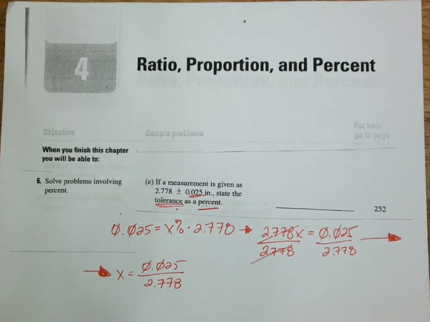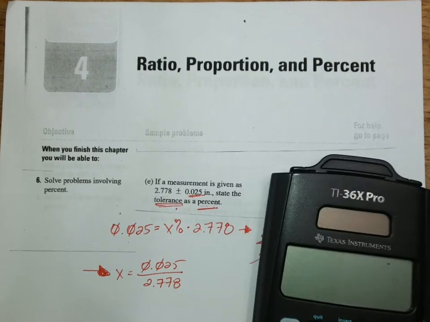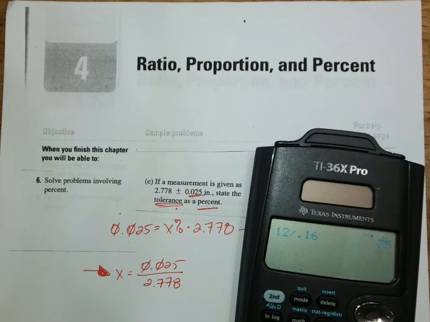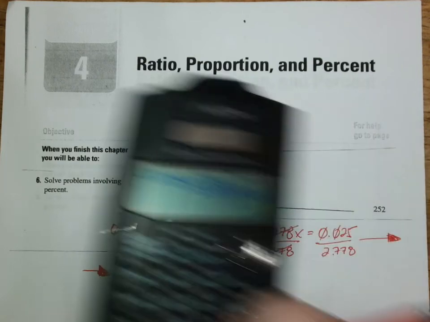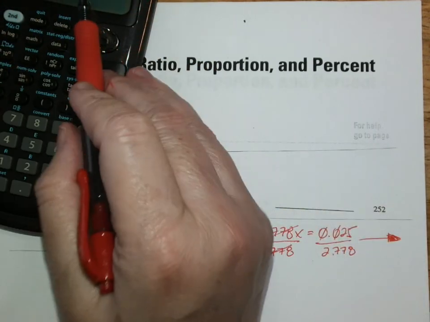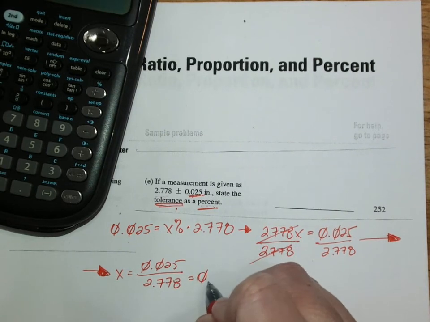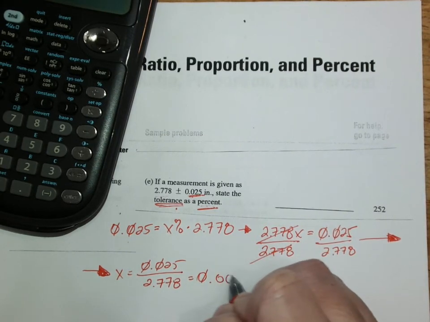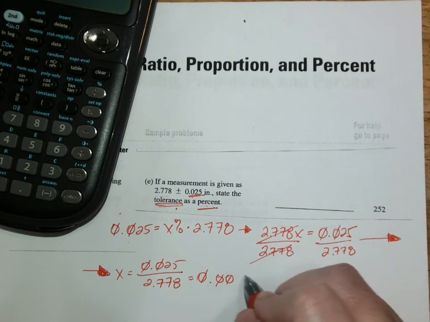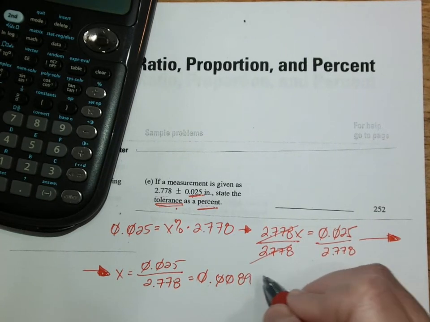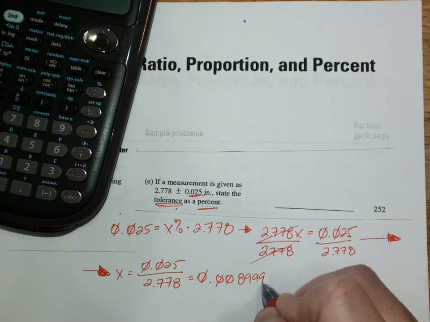So I'll go ahead and get out the calculator. Make sure it's cleared out. So I'm going to say 25 thousandths divided by 2 and 778 thousandths is equal to, I get this number, 0.008999928.